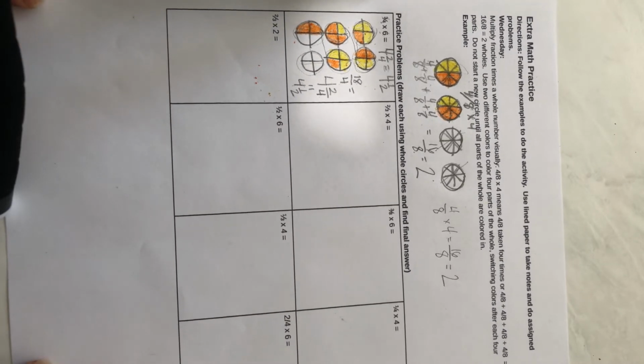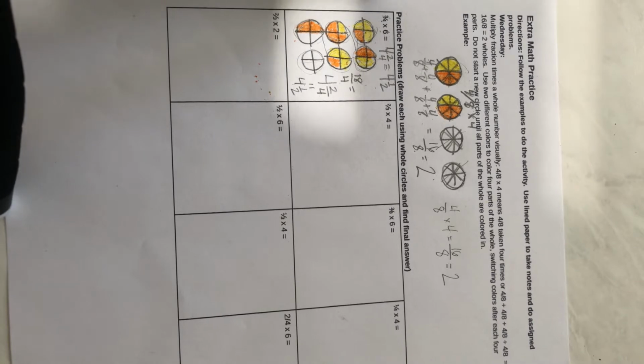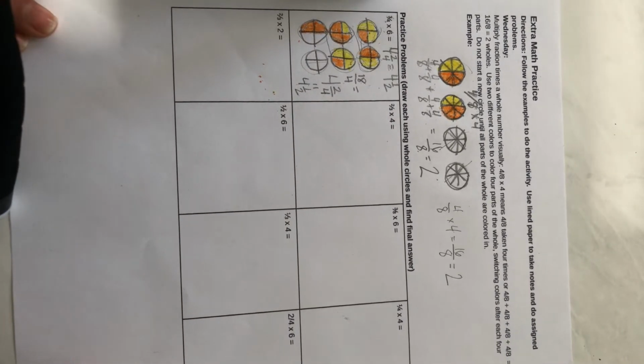Okay guys, so this is Wednesday's extra practice, multiplying fractions visually. This is a little bit longer because I'm gonna show you how to do all three different ways: multiplying a fraction times a whole number, multiplying a whole number times a fraction, and multiplying a fraction times a fraction visually. So I went ahead and got started on this one. I'm just gonna walk you through what I did.